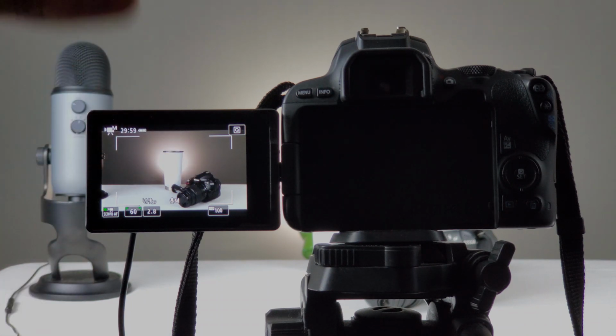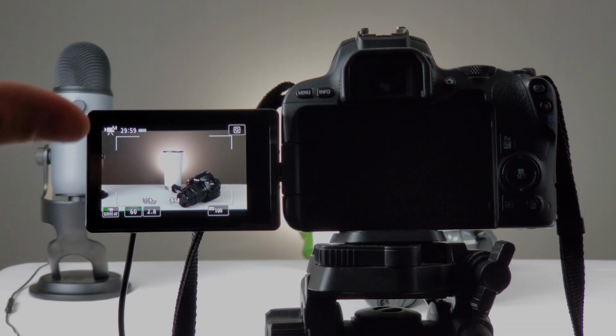So right here, we have a proper exposure for when I'm sitting there. You're going to have the gray background, you're going to have the white table, and then I will be properly exposed and properly lit. I can always move my lights around if the shadows look a little weird, but essentially that's what you're going to do when you want to have it lit as well as possible.